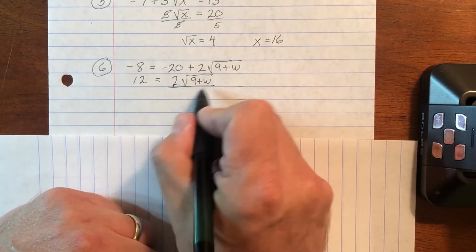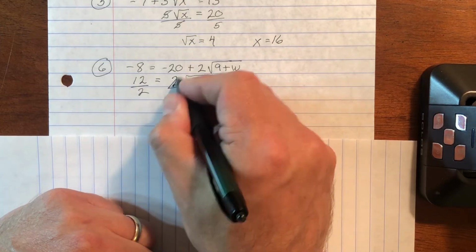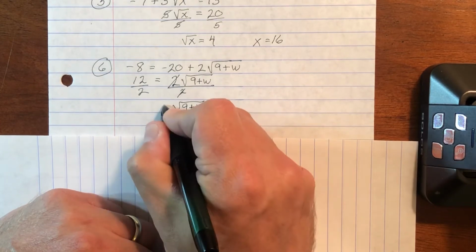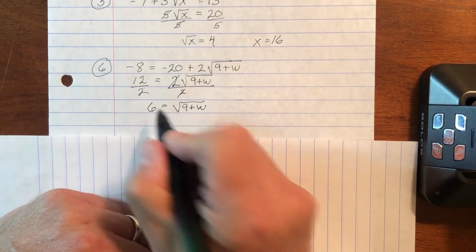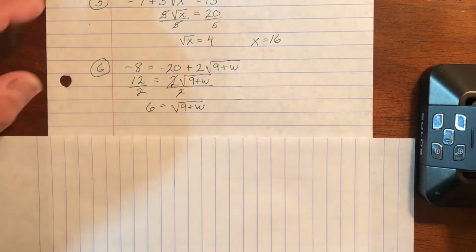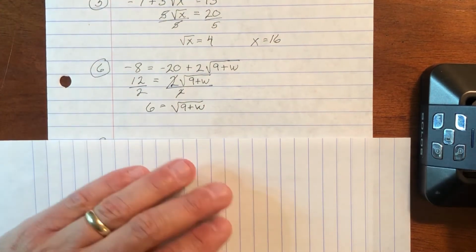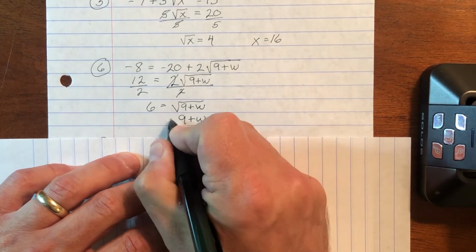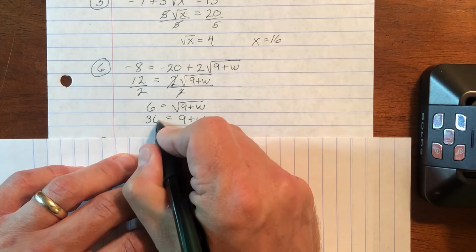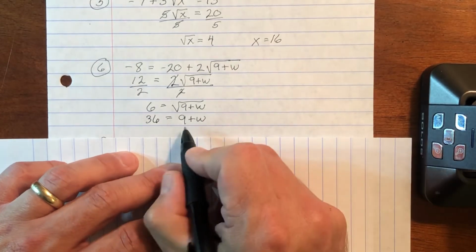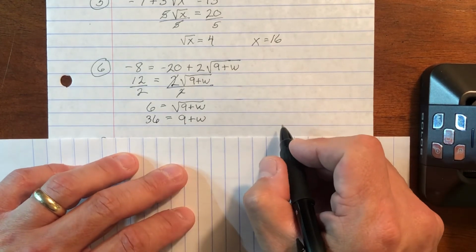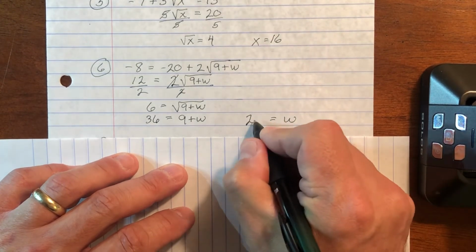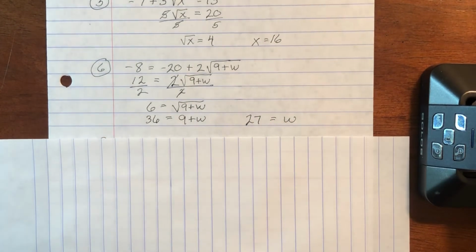Now we can divide by 2, which would cause these 2's to cancel out, and you just get the square root of 9 plus w is equal to 12 divided by 2 is 6. And now you can see we're getting close, because now we've got the radical isolated. All we have to do is square both sides to get rid of the radical. When you square 6, you get 36, because 6 times 6 is 36. And then finally, when you subtract 9 from both sides, you get 27. So that means that w is equal to 27, because 36 minus 9 is 27.